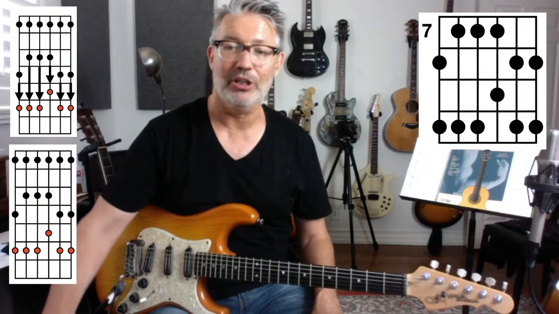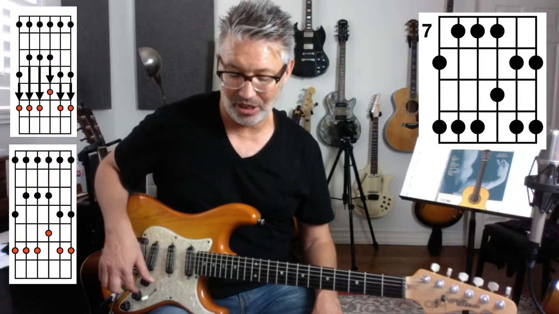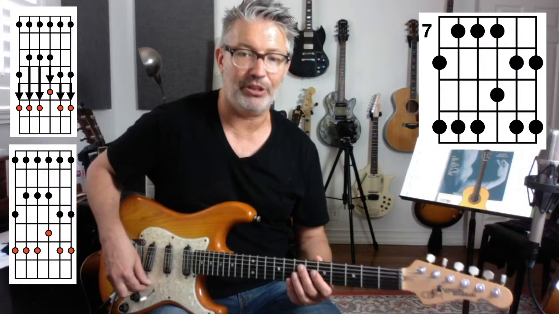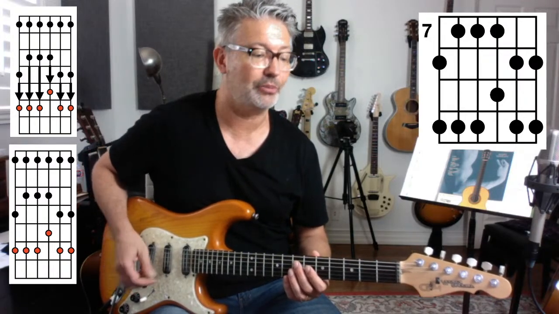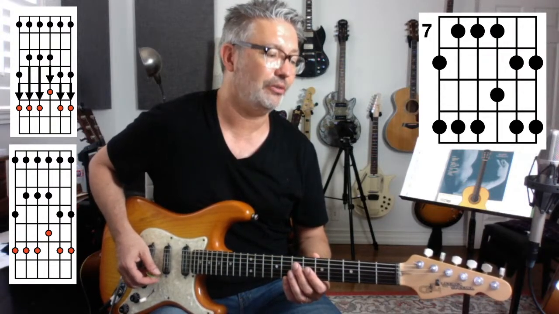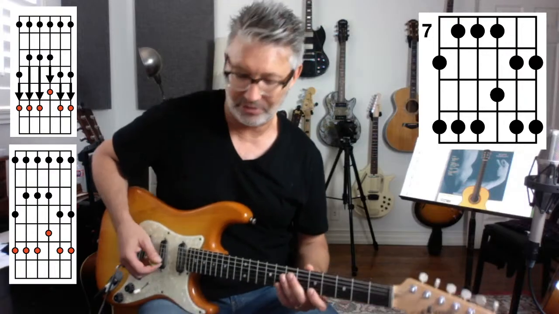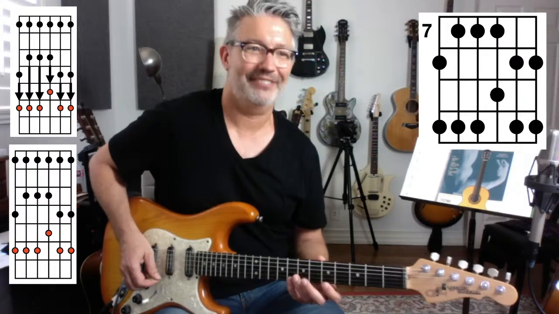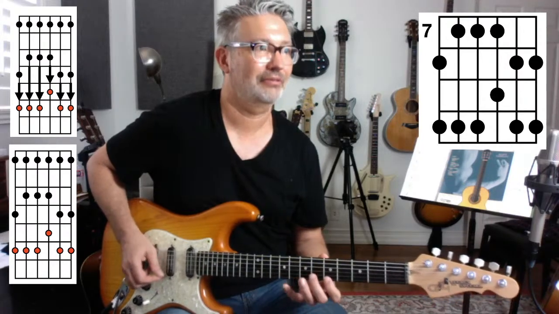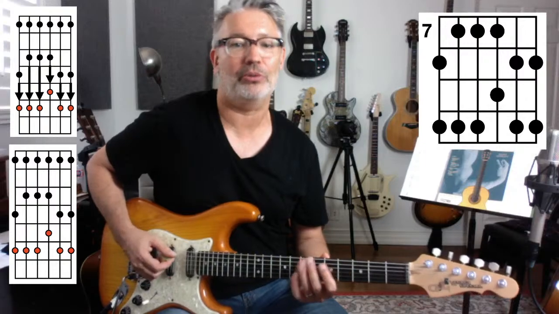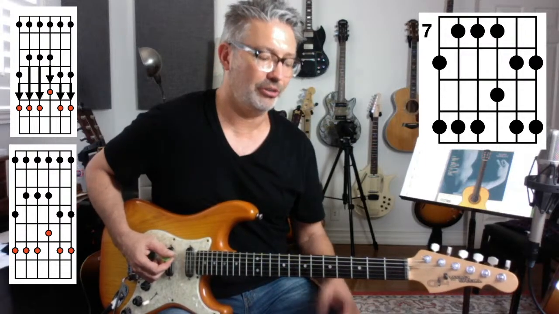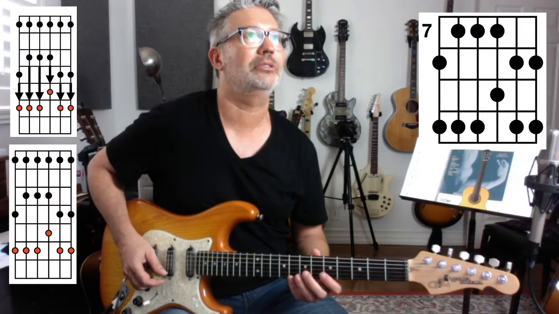And that's the same thing with groupings of 3. If we did groupings of 3, you can practice them 2 ways. You can practice them as triplets. So it'd be like, 1, 2, 3, 1, 2, 3, 1, 2, 3, and so on. Or you could do them as 16th notes.